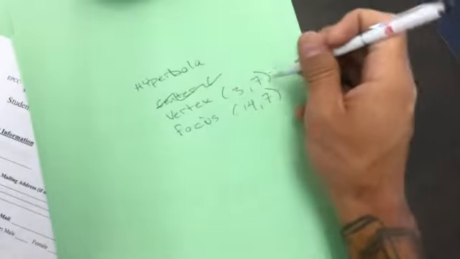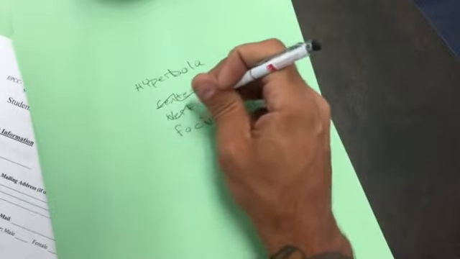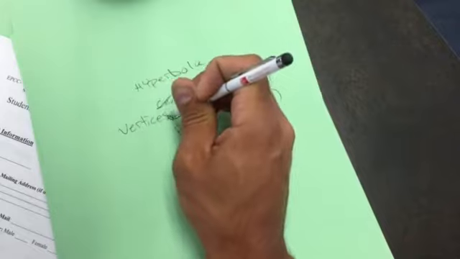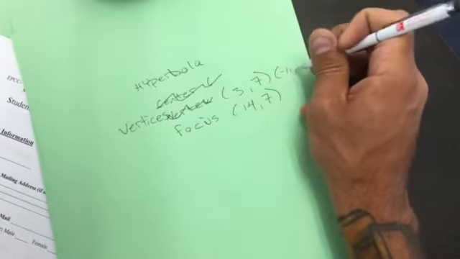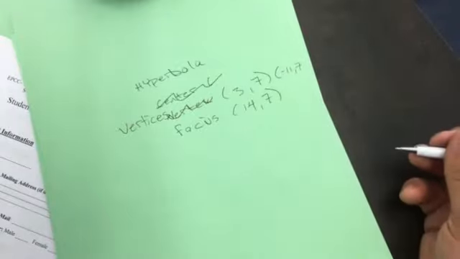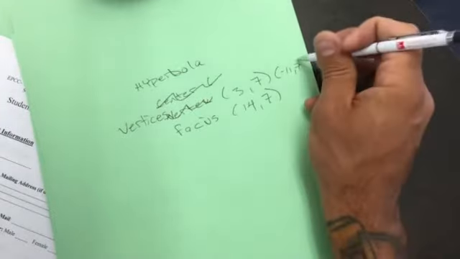So that's what it tells me. Oh, and it's going to tell me two vertices, at 3, 7 and negative 11, 7. So it tells me this information, okay? So now I'm going to figure everything out from this.